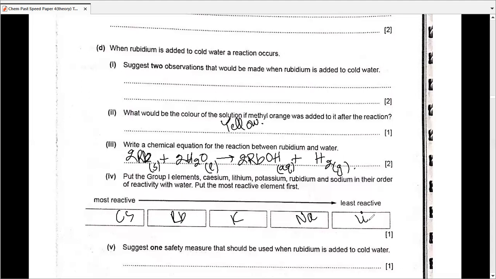As we studied that the flame would come, so maybe gloves or goggles. Okay, it's not just about the flame. Rubidium is very reactive. You have seen an explosion in that specific video. So a very small piece of rubidium should be added from a distance. Having gloves and goggles is not going to keep you safe.